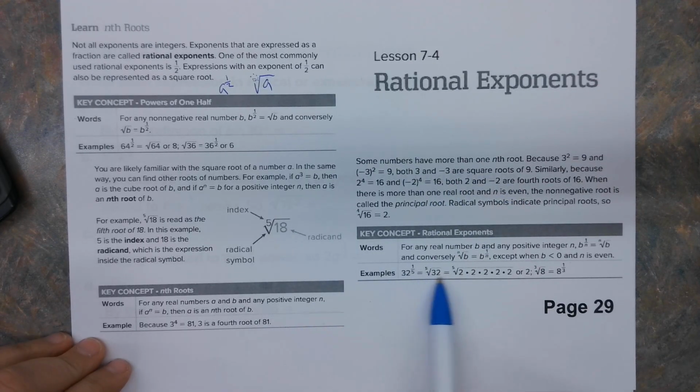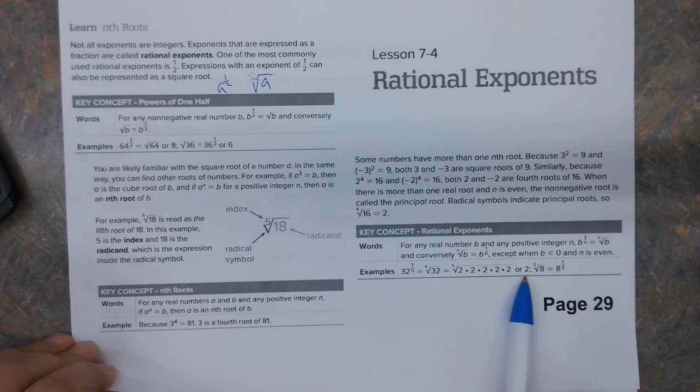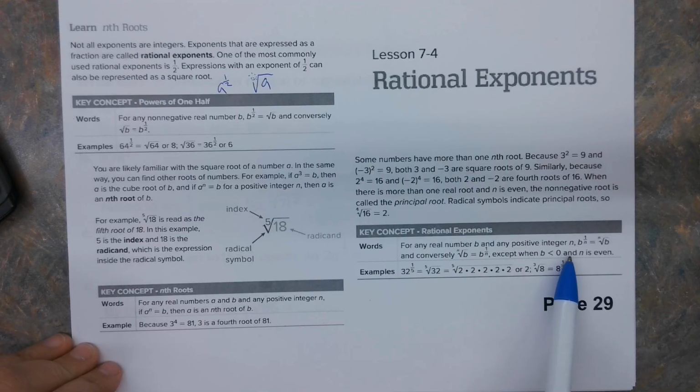Okay, so we write it a lot like this. The 5th root of 32 is 2. That means 2 times 2 times 2 times 2 times 2. There's 5 2's there, so it's 2. Okay. The 3rd root of 8 can also be written as 8 to the 1/3.